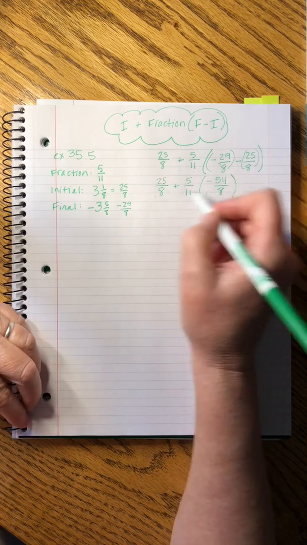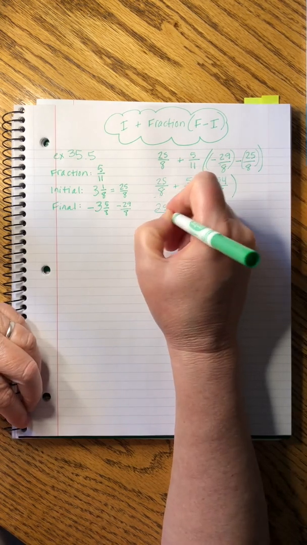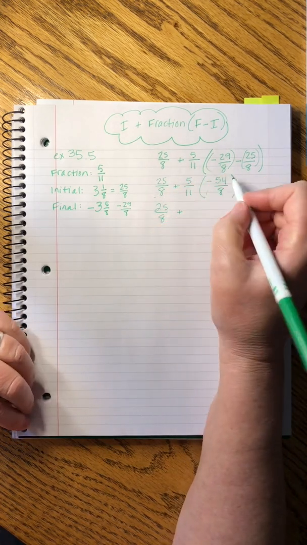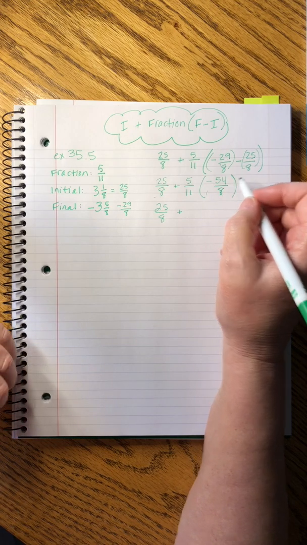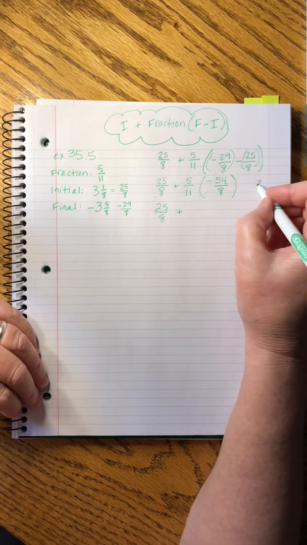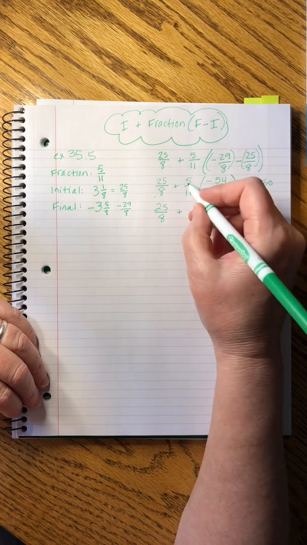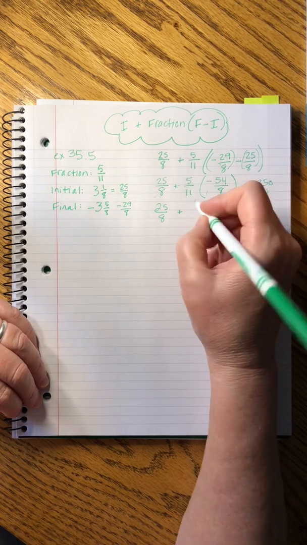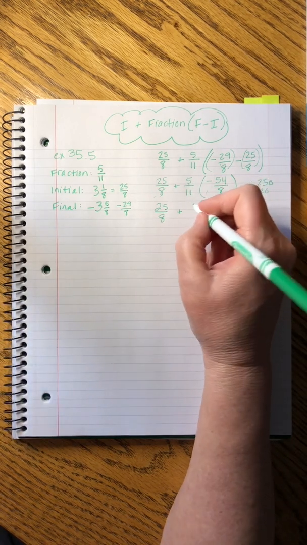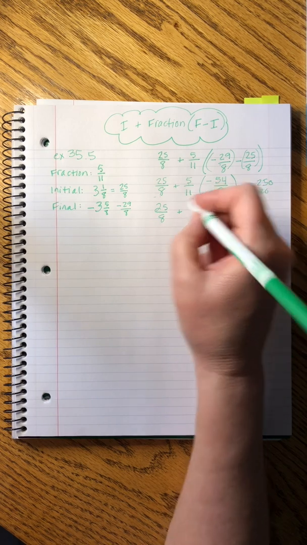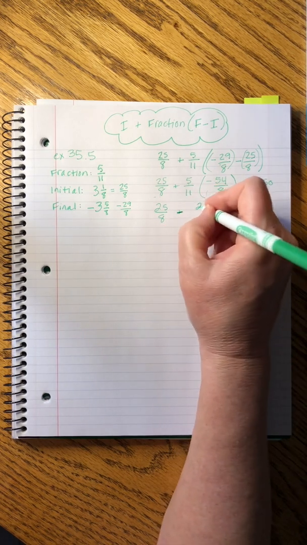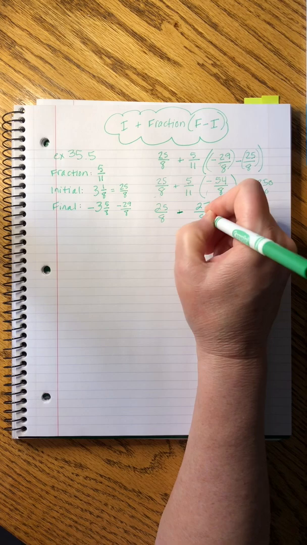So now we're going to multiply these two. 25 over 8 plus, let's see, 54 times 5. 50 times 5 is 250. 4 times 5 is 20. So this would be 270 to the minus, right? So I'm going to make that a minus over 88.